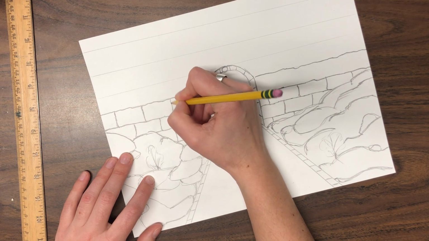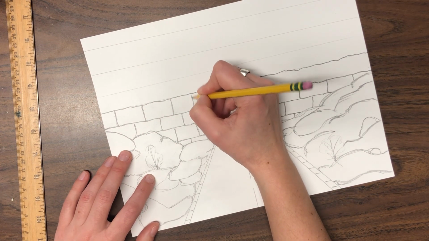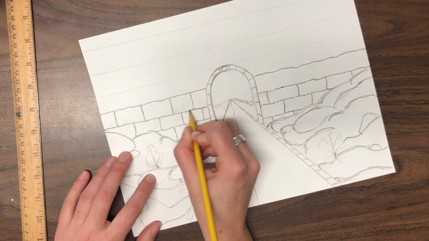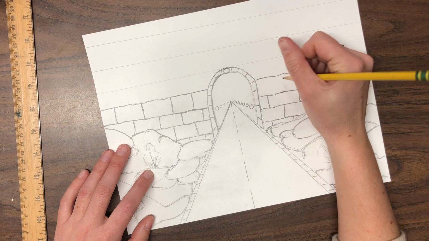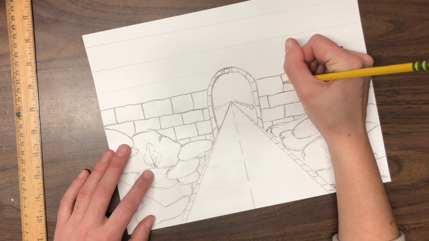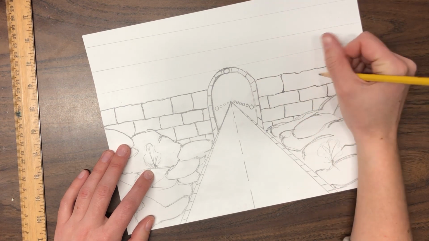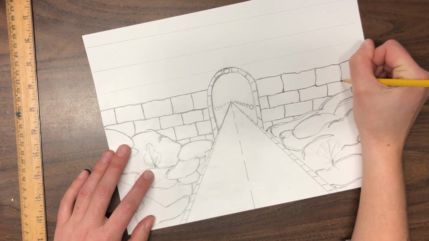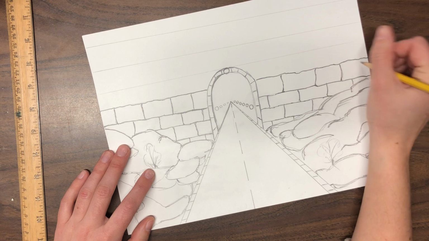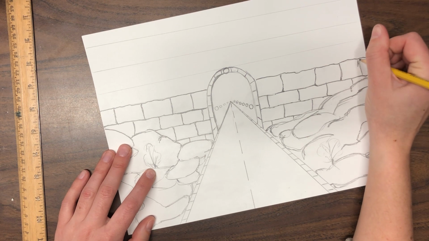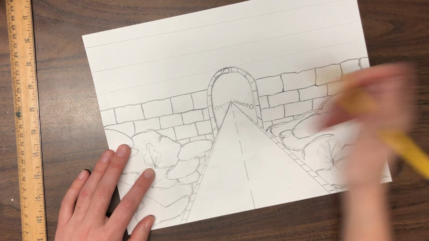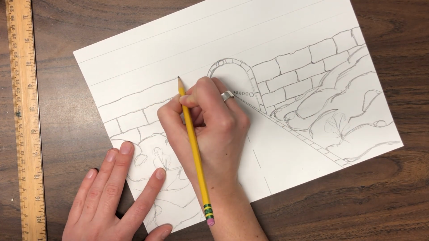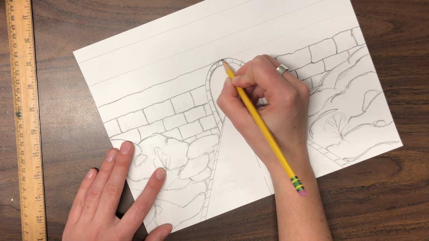Okay, so I am going to speed it up. So actually, and before I go, another thing you can do is you can add color, or you can leave it black and white, and we can use our blending stumps to shade, to add value and shading, right? Value is like light and dark of a color, and shading. So I'm going to actually leave mine black and white, and I might use a bit of Sharpie to make some of this even darker, and then I'm going to use my pencil just to add value to it. But you can add color if you want.